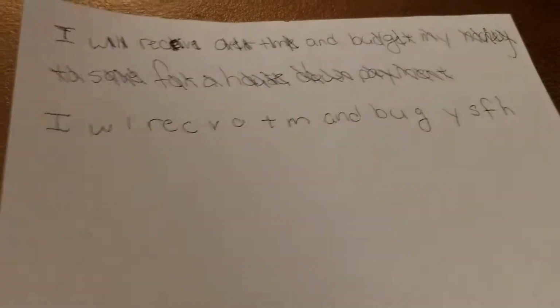And as you can go through here and double check and make sure that you didn't have any doubles. So these are all the letters that we work with.